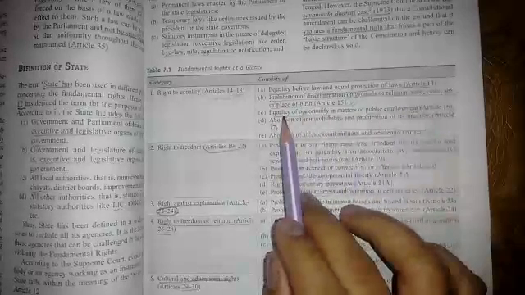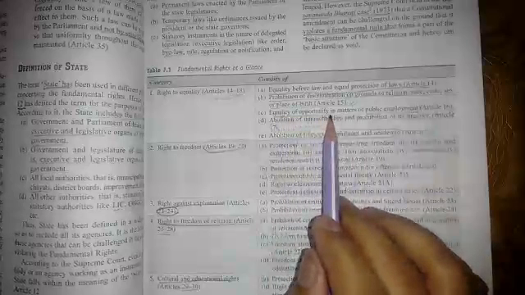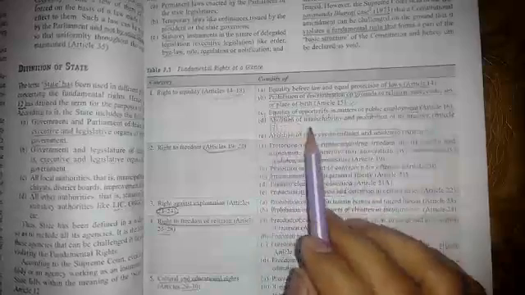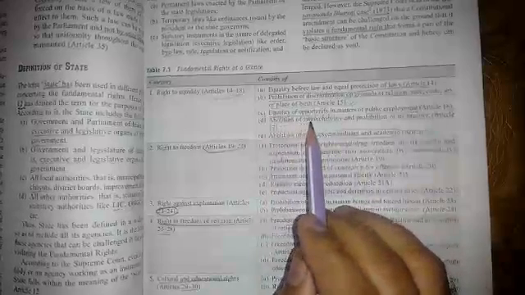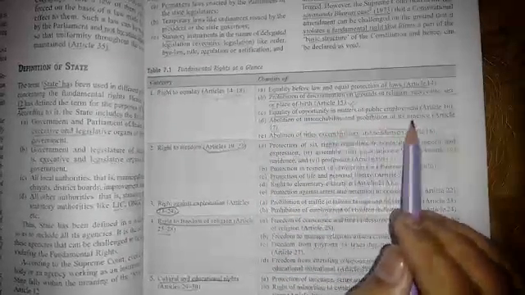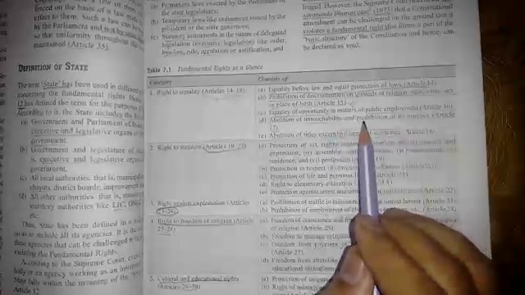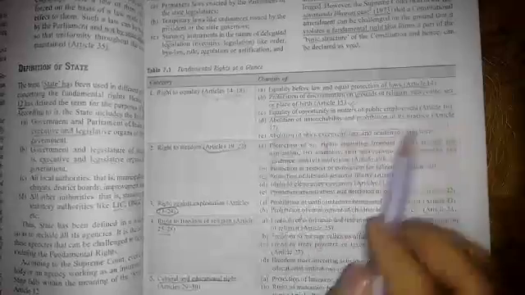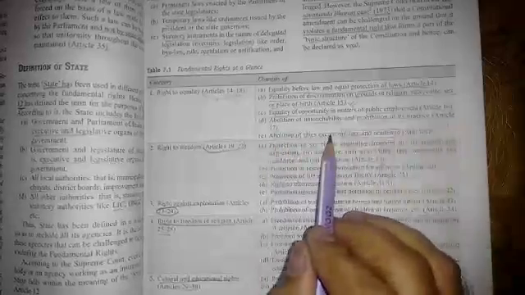Article 16 deals with equality of opportunity in job sectors, public, private, and all that. Equality of opportunity must be there, right? And abolition of untouchability, its prohibition and the prohibition of its practice, comes under Article 17, right? And abolition of titles, right?